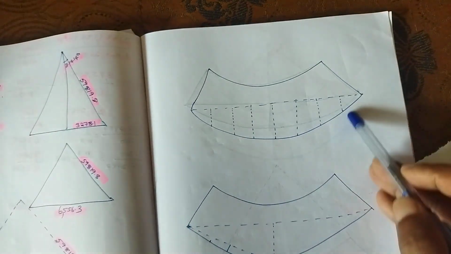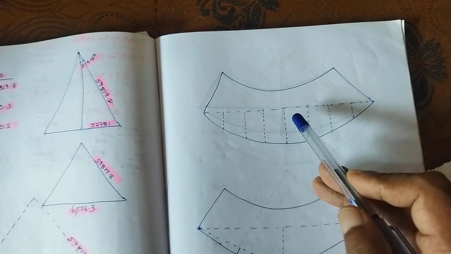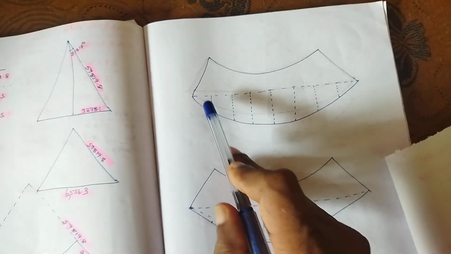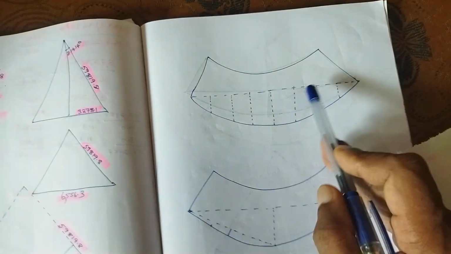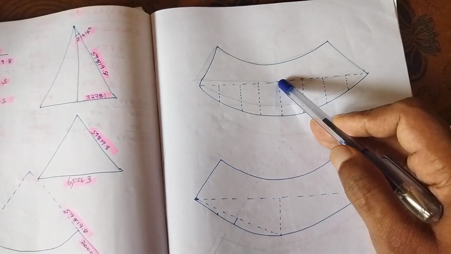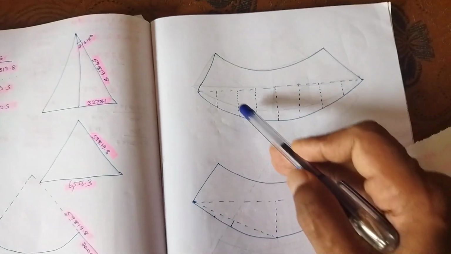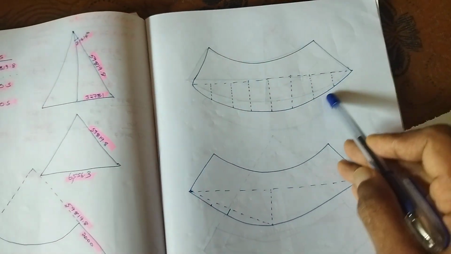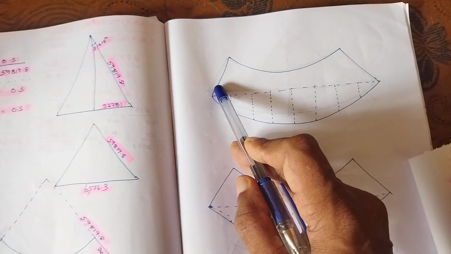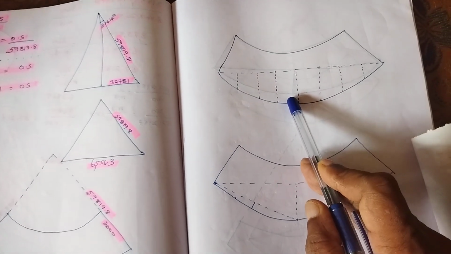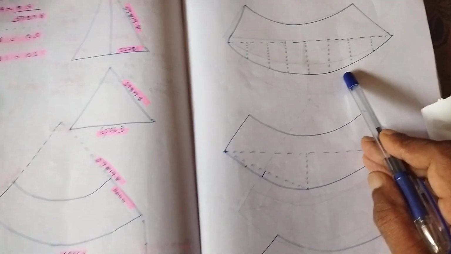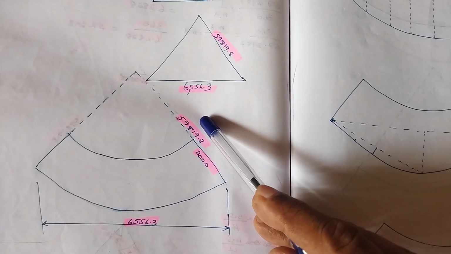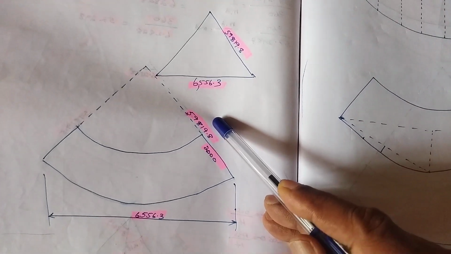Afterwards, there is a curve. So this 6556.3 will be divided into so many equal parts and its parallel length to its curve portion will be recognized. Then also we can make this kind of curve. The main reason is that its radius is not an ordinary radius. Its radius is 59,008.19.8.